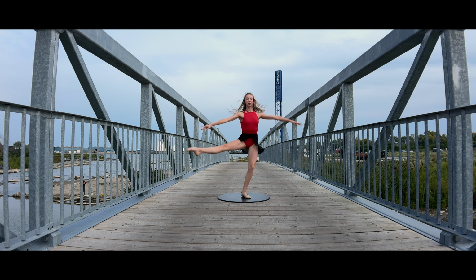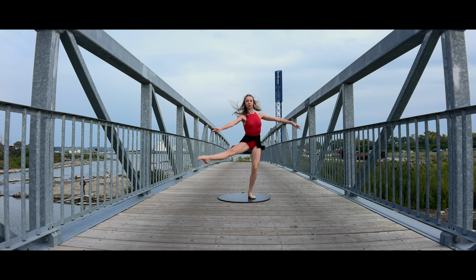To show every muscle tightening, the hair movement, the skirt movement. Those are things you will miss if you keep it in a real speed. Number two is cutting the clips to make the movements flawless.